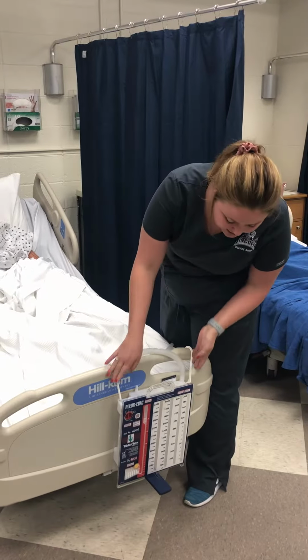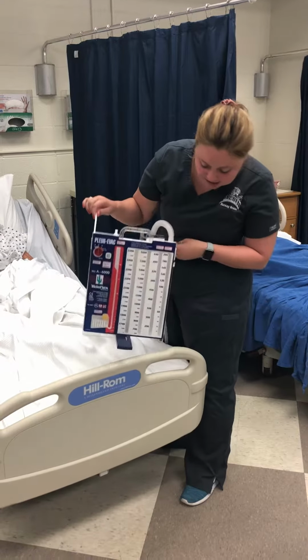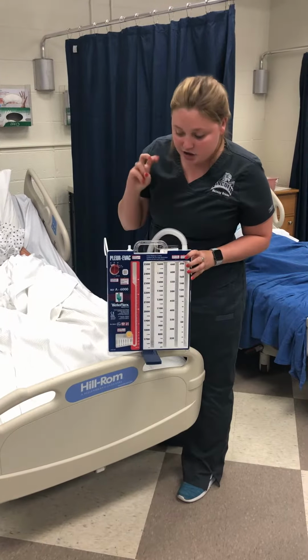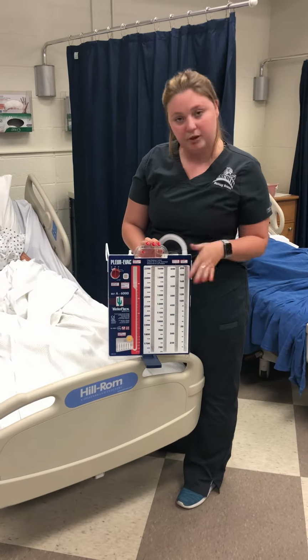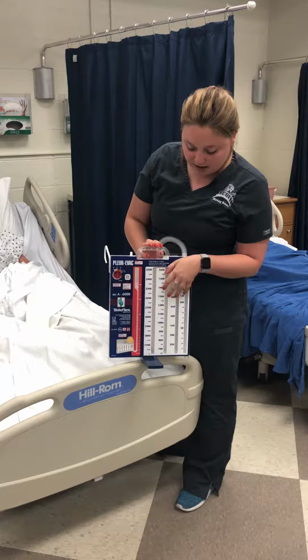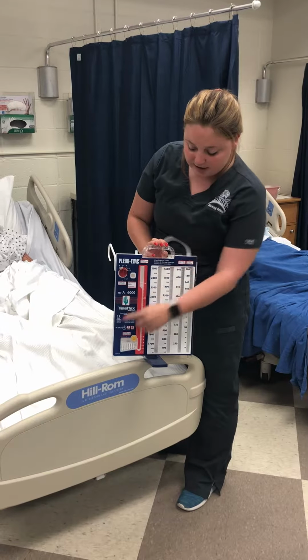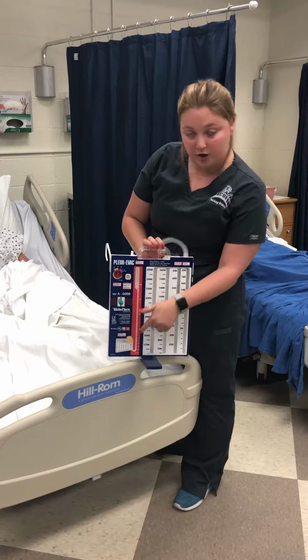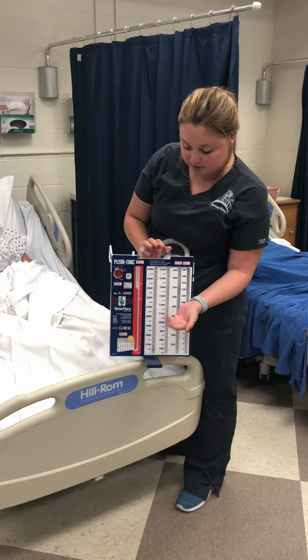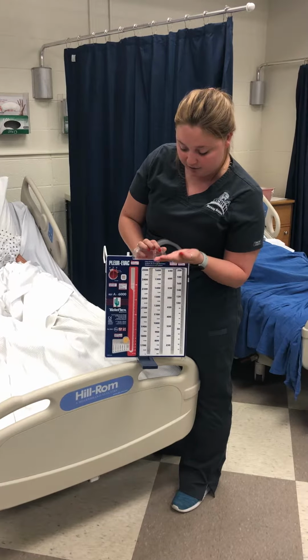The actual drainage system has 3 different, I guess, chambers that you call it. This is what your pus or blood or fluid or anything like that will accumulate in here. It also has a water seal chamber, and you'll put water in there and it'll turn blue when it gets to the right level.